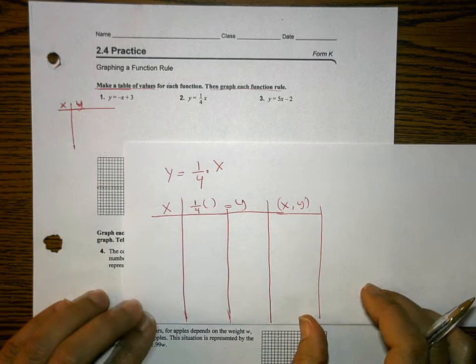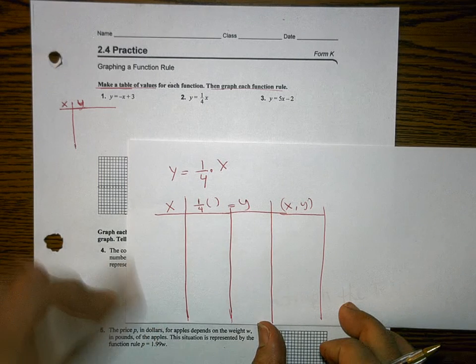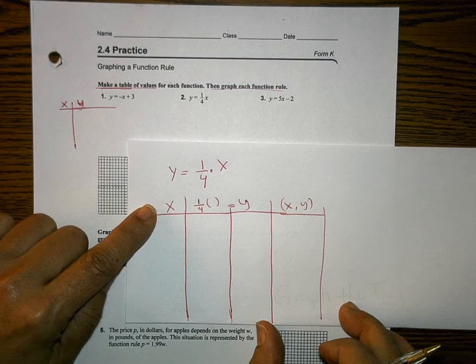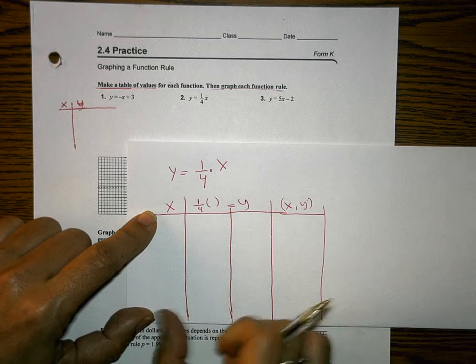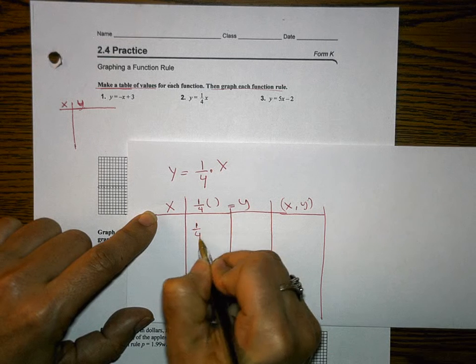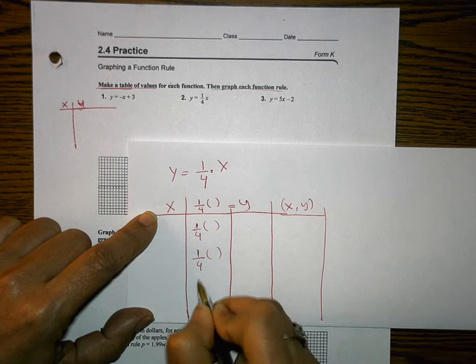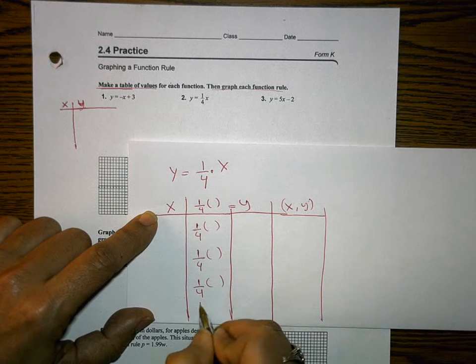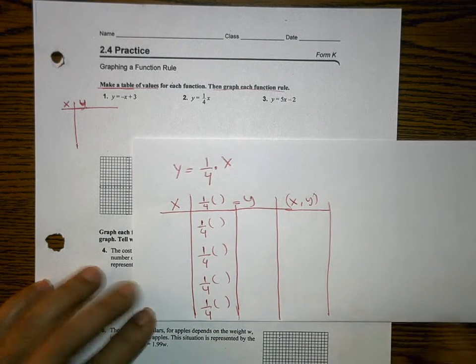I like to keep my thoughts very organized, very carefully, so I don't make any mistakes. Remember what I said in class. You get to pick the x values. I'm not going to force any x values on you. I want to pick numbers that are easy to multiply by 1/4. And let me pick at least 4, okay? Let's think of numbers that are easy to multiply by 1/4.